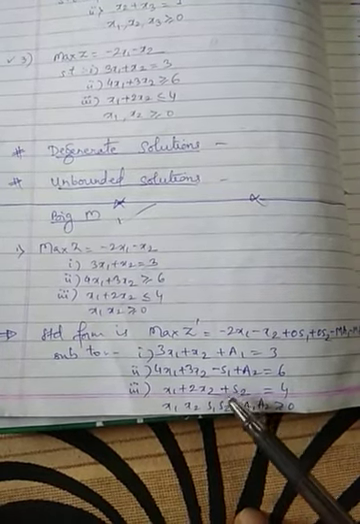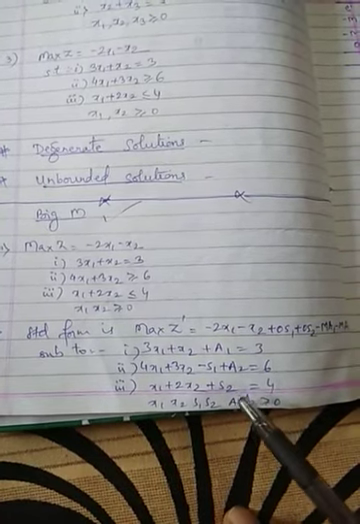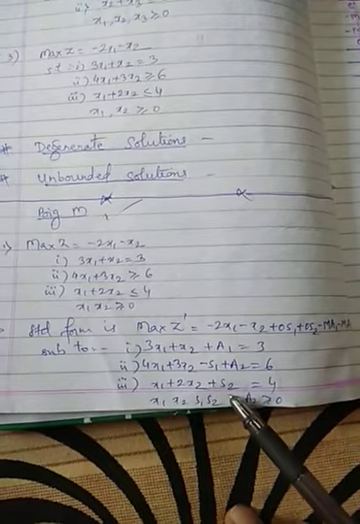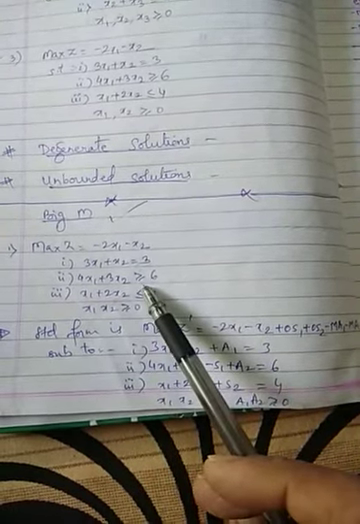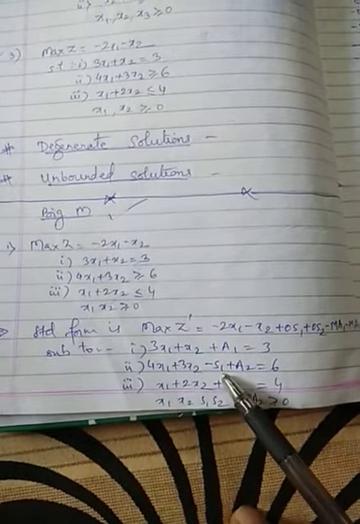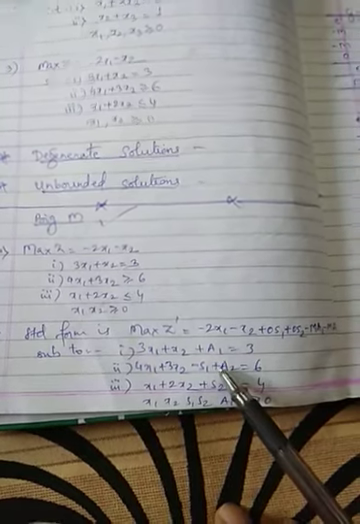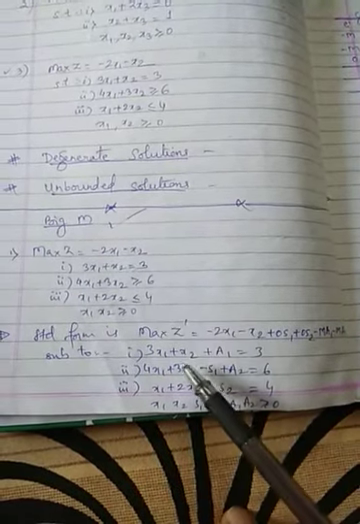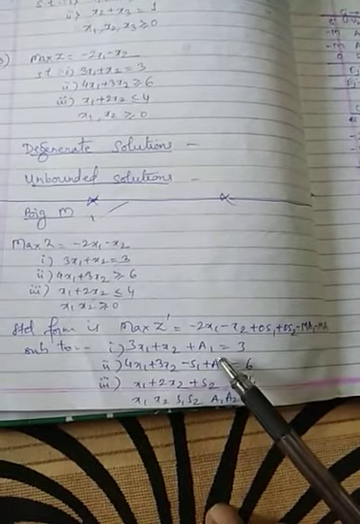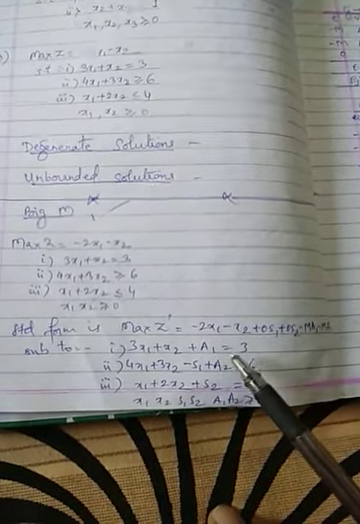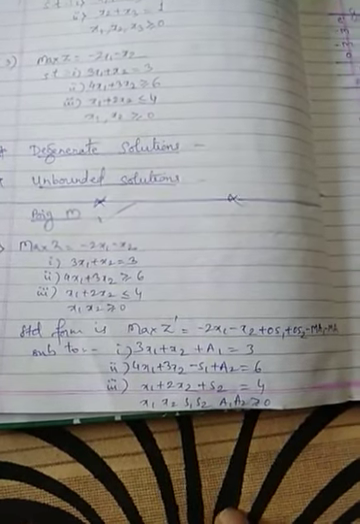So once again I will repeat here, this is very important. If the constraint equation has a less than or equal to sign, add a slack variable. If it has a greater than or equal to sign, such as in equation 2, then subtract the surplus variable and add the artificial variable. And when the constraint equation has an equal to sign, in such a case we have to add only artificial variables, and the variables should not be repeated. Okay, x1, x2, s1, s2, a1, a2 are greater than or equal to 0.